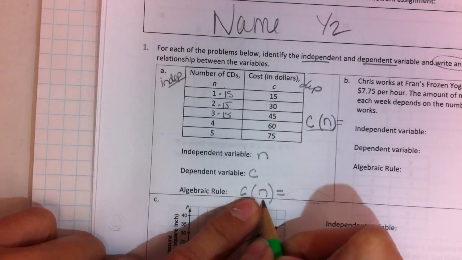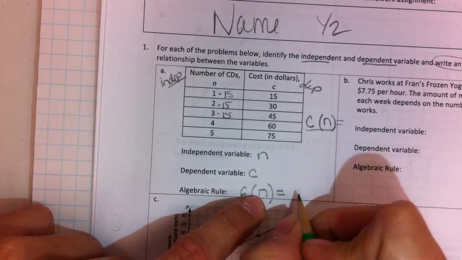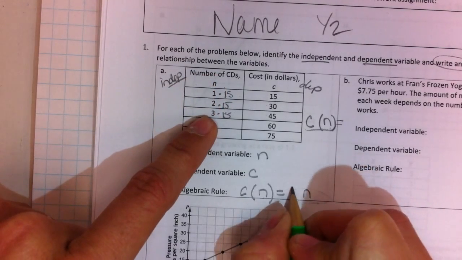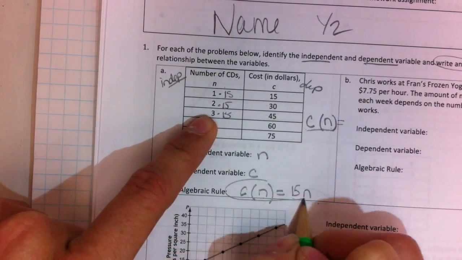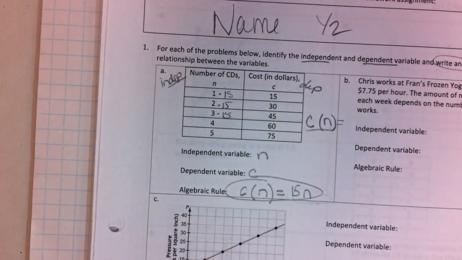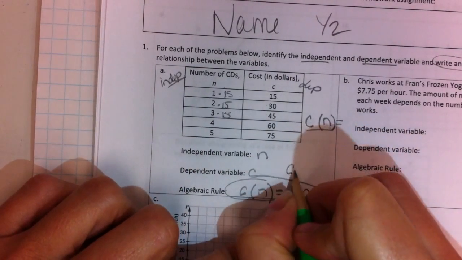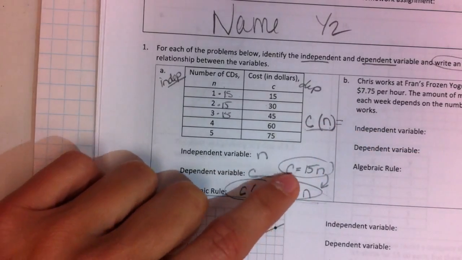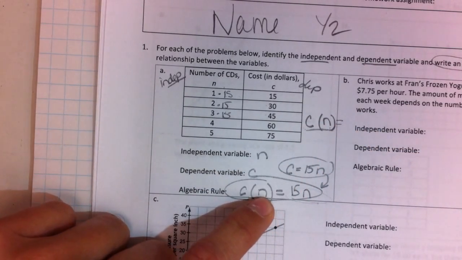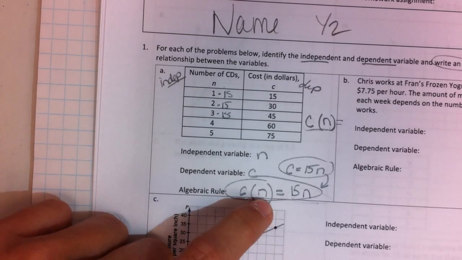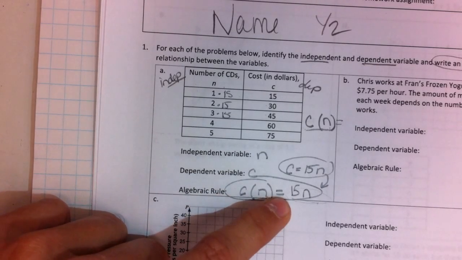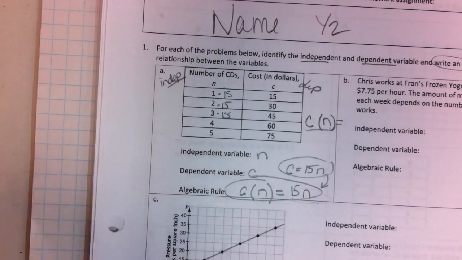So if we wanted to write this rule, we could write C of n is equal to whatever your n is, in this case 1, 2, 3, times 15. This is the same exact thing as C equals 15n. Same exact thing, except if you write this n again inside the parentheses, it's called function notation. So my algebraic rule is the cost, which is dependent on the number of CDs, is equal to $15 times the number of CDs.